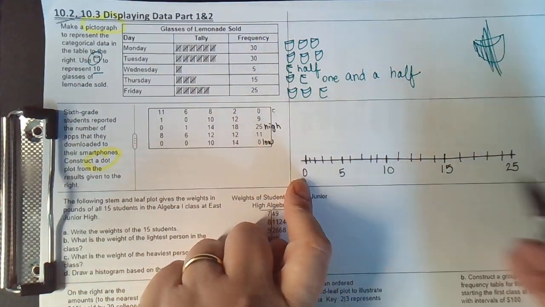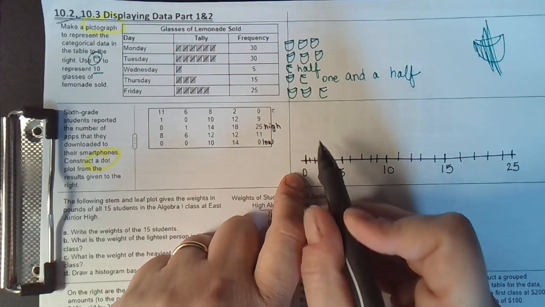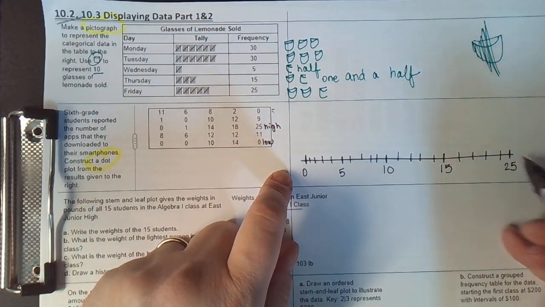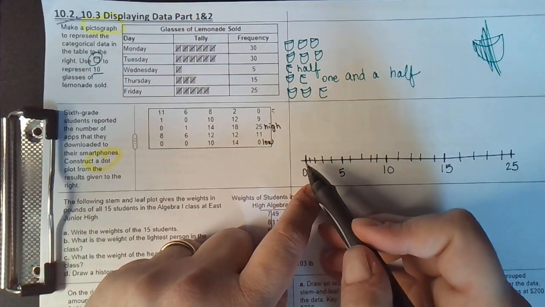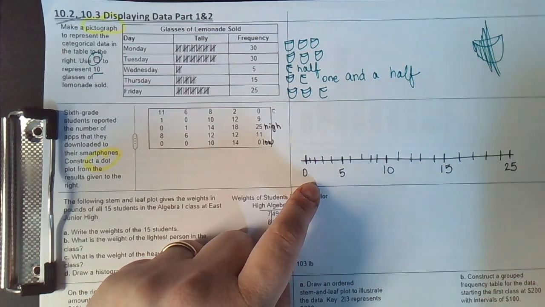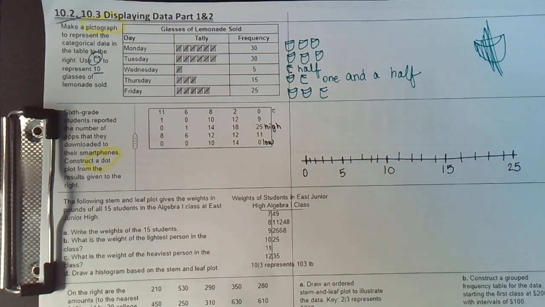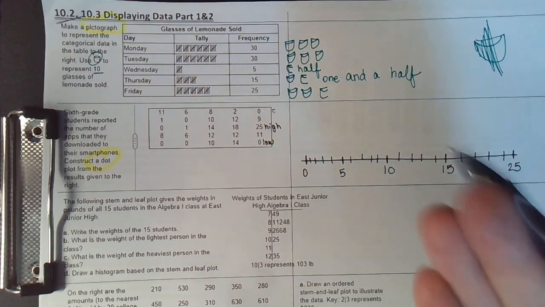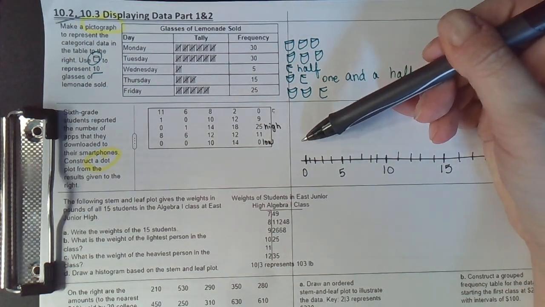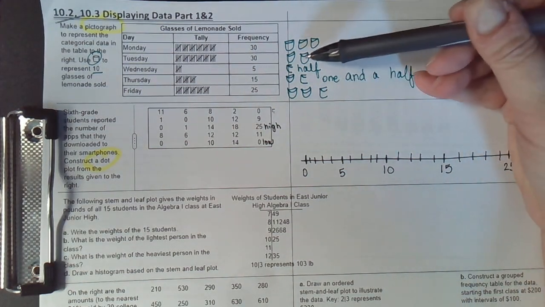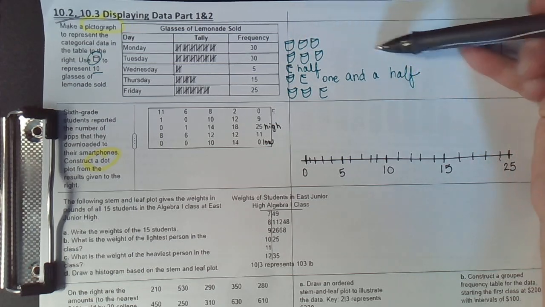Anyway, so your lowest and your highest number, and then I was kind of lazy. I didn't want to draw all those tick marks. I ended up drawing them anyway, but I split it up into 5, 10, 15, 20, and then I just counted out the ticks. Now we're going to put dots on this, and if there are multiple dots, we're going to stack them up. Kind of like these pictures, only the pictures go side to side.